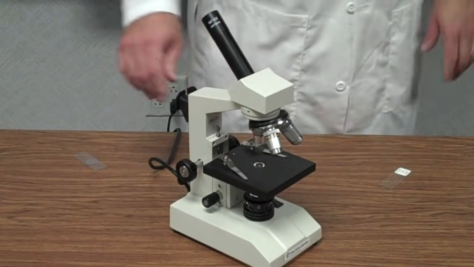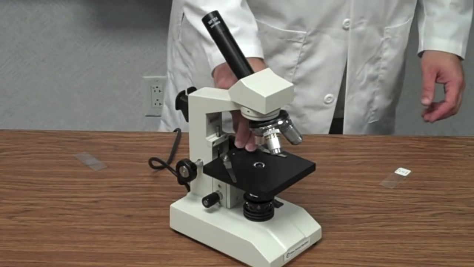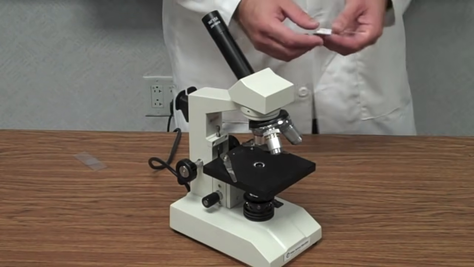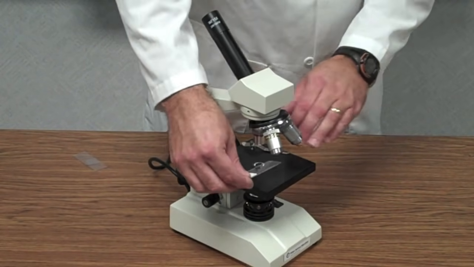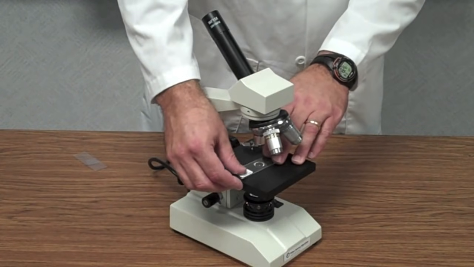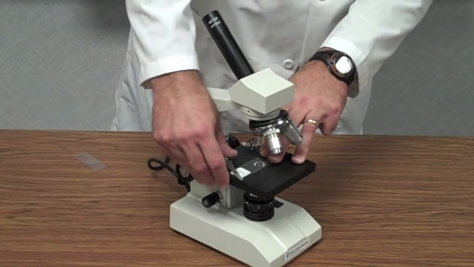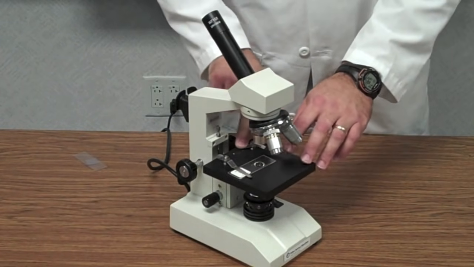Okay, so stage is all the way down. We're on 3 on the diaphragm. Our light is on. Then we take our prepared slide, and we're going to put it on the stage, and we're going to get that specimen, that piece of frog skin, right over the top of that hole, and then we'll use our stage clips to lock it in place.